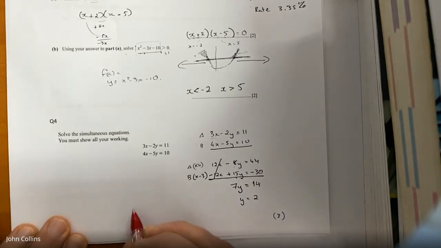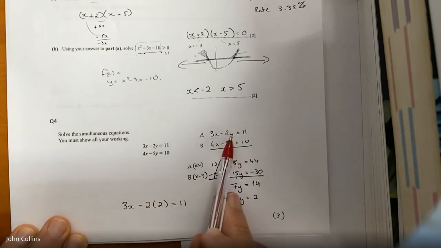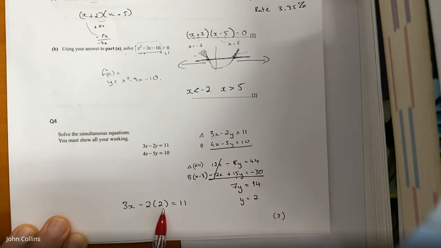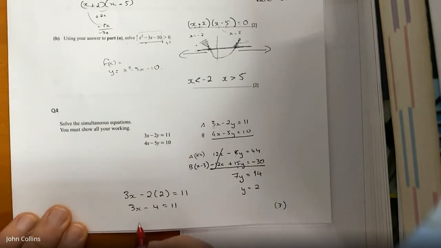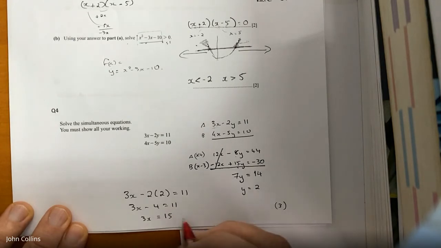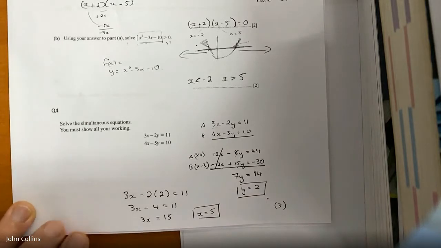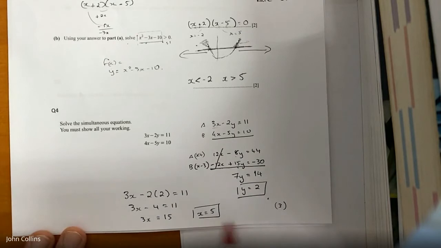Once you know y is 2, go to either of the 2 equations. 3x minus 2 times 2 now. I know what y is. So I've taken this first equation and let y equal 2. 3x minus 4 is equal to 11. 3x is equal to, I think that's 15 if you add 4 to both sides. And x then is 5. So x is 5, y is 2. You can always test your answers to make sure, if you have time. Substitute them into either equation and they should definitely work.